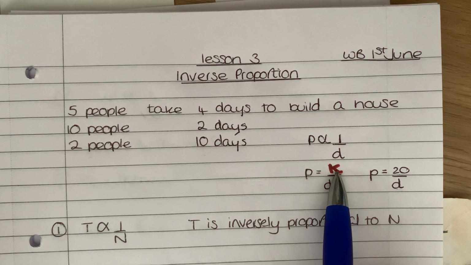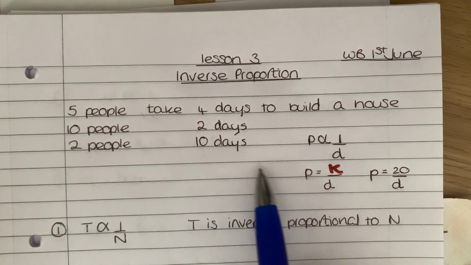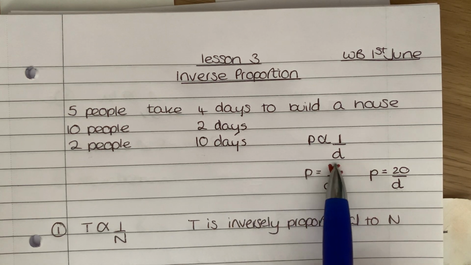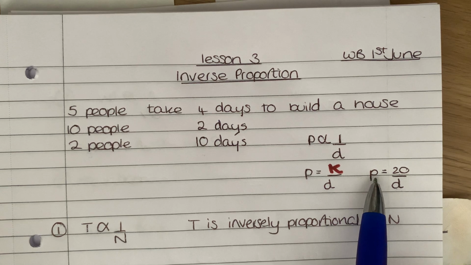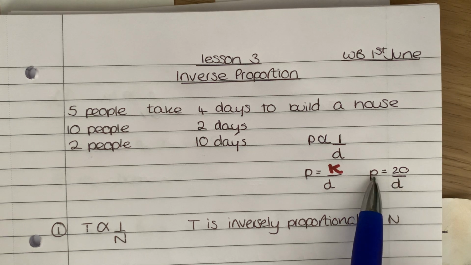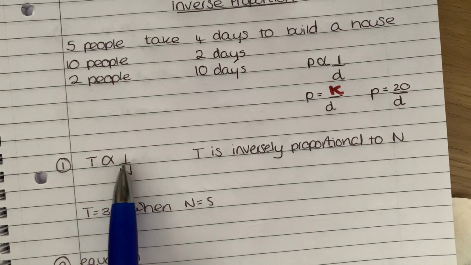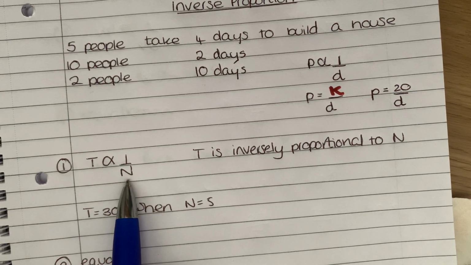So the k value is this numerator here. We have to work it out. So we knew that they all multiply to get 20, so 20 was my k value. So the equation for linking the number of people and the number of days would be p is 20 over d. Now we can actually switch that round. d is equal to 20 over p, because you can simply swap those around. So inverse proportion looks a little bit like that. That's how you can tell whether they're inversely proportional.